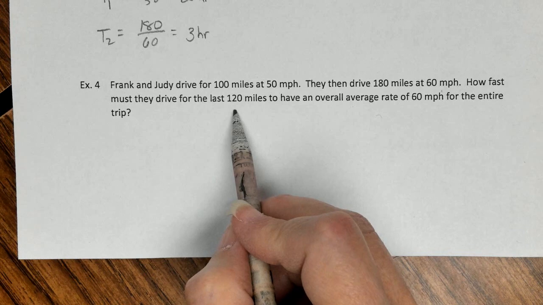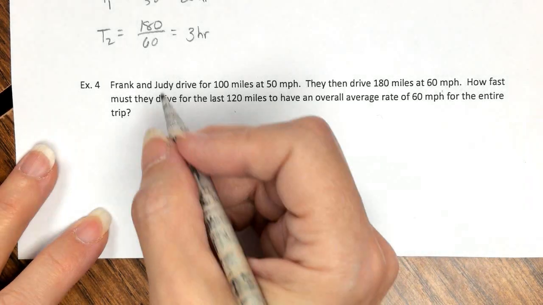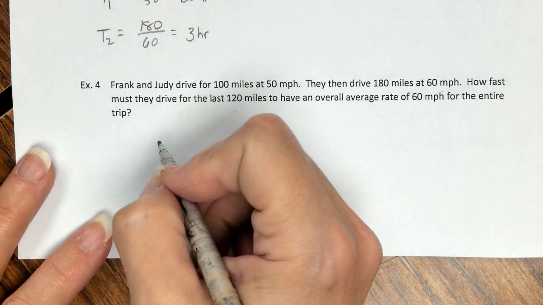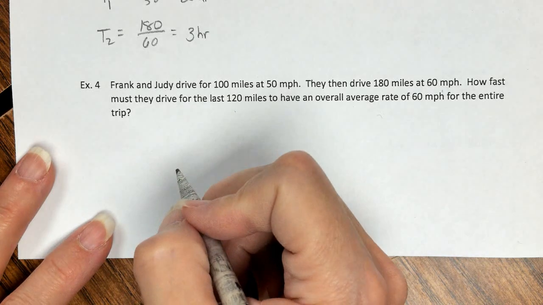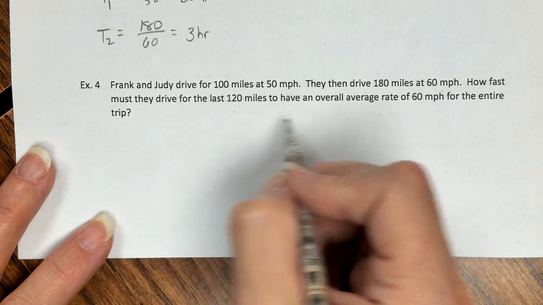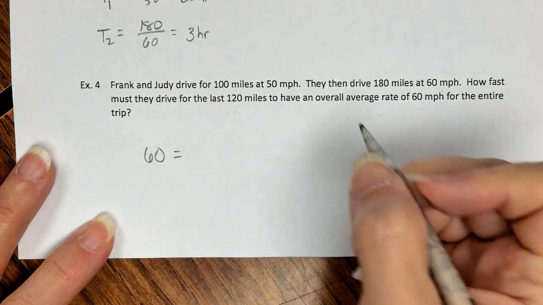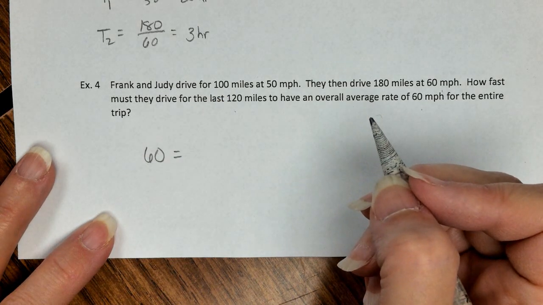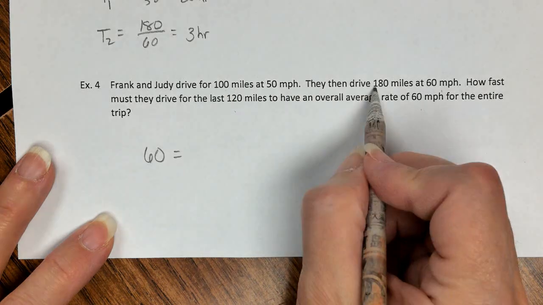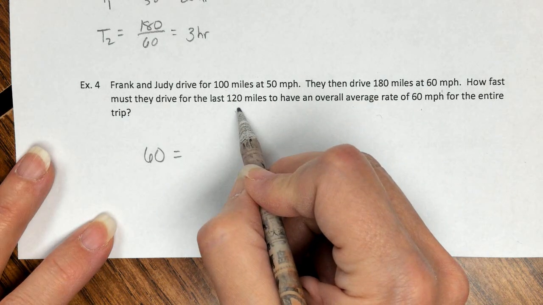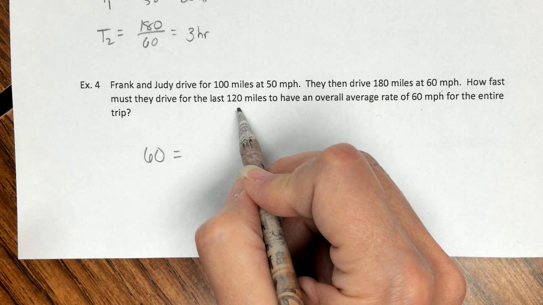Okay, so we know, when you have your formula up above there, overall average rate, they want to be 60, so that's going there. And we know the total miles, it's these 280 plus another 120, so 400 miles.